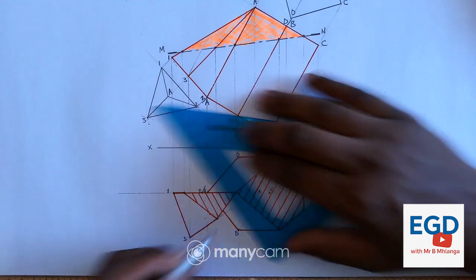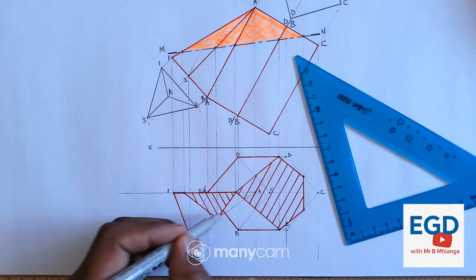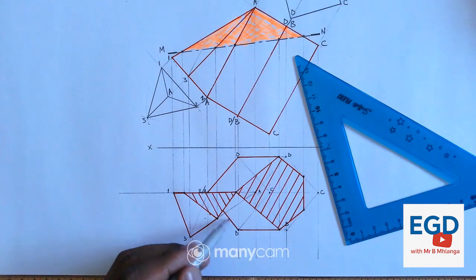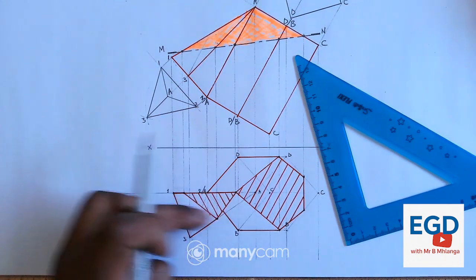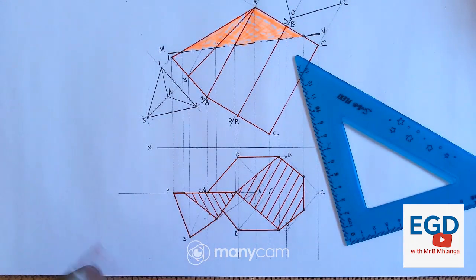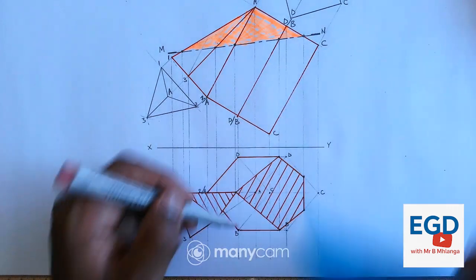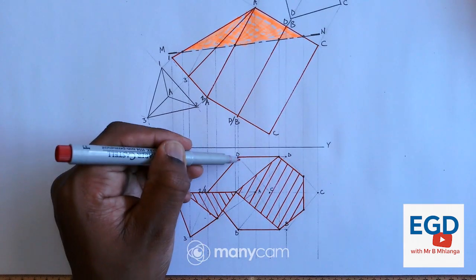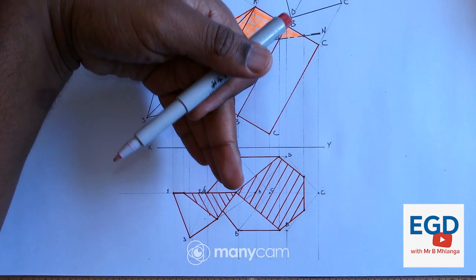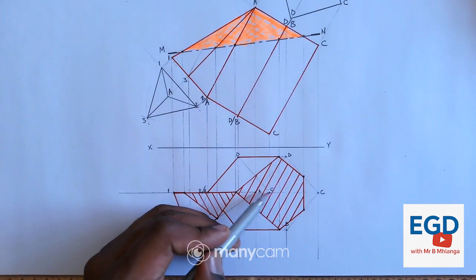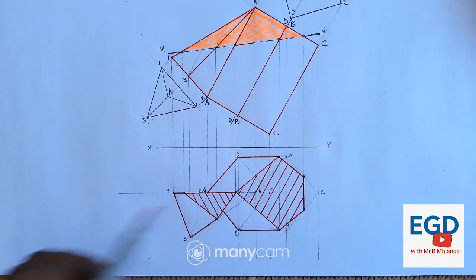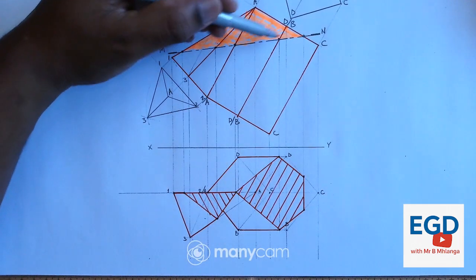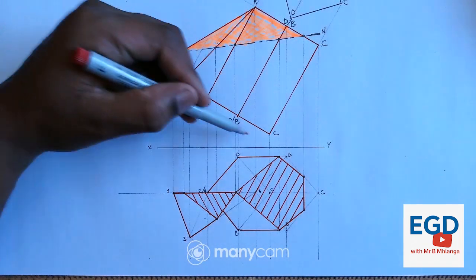But remember there is a pyramid here. I can't draw a line all the way to point A, because that edge is hidden, because there is a pyramid on top there. Also I can't draw the square of the base, because this section is just underneath, so I can't see these edges, right? Okay, so I'm done with these lines.